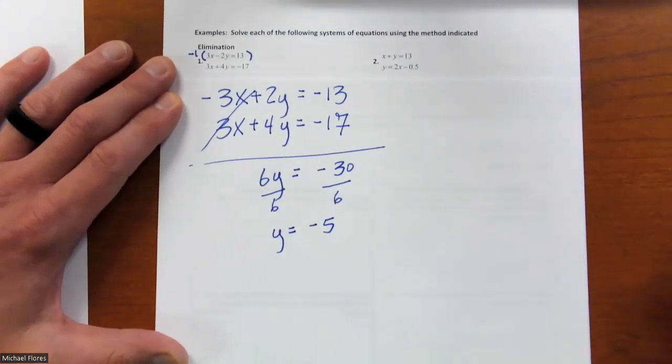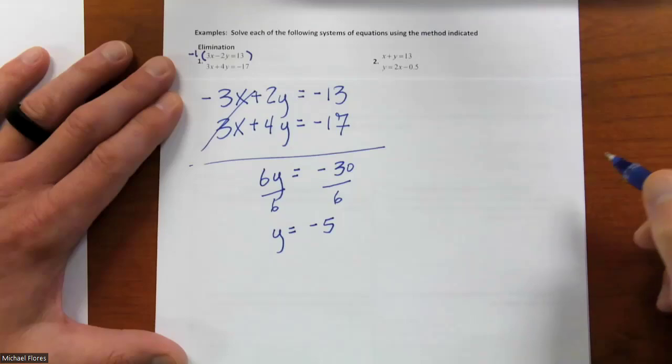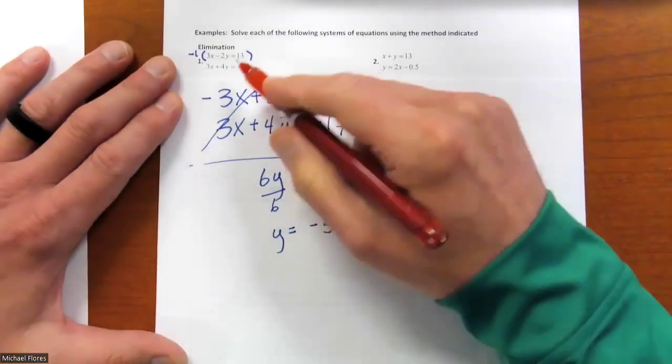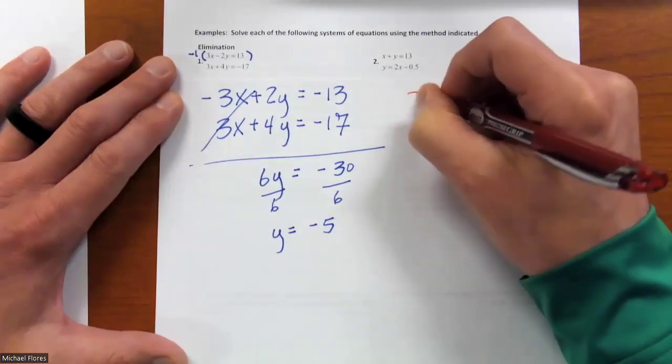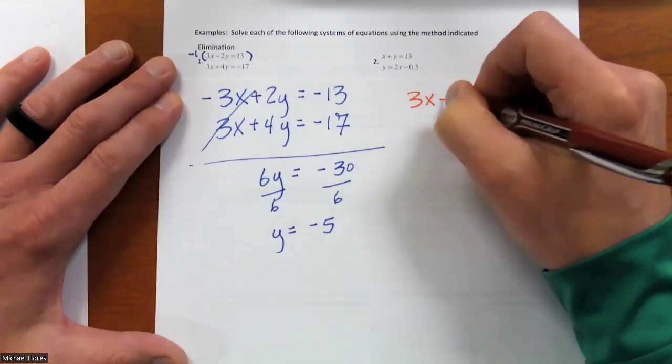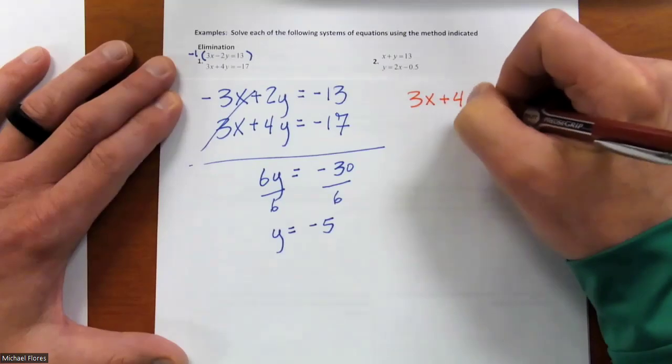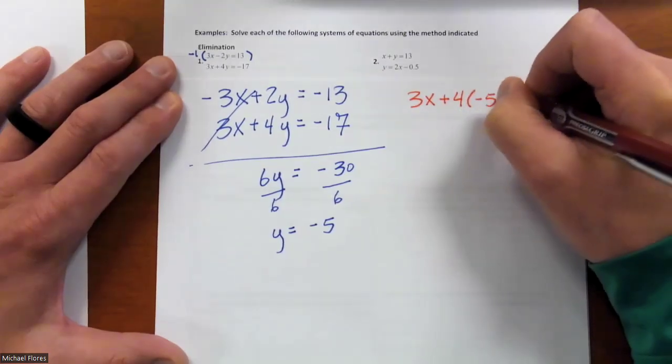y equals negative 5. Now that we know what y is, we can choose any equation we want and substitute. I'm going to use the bottom equation here. 3 times x plus 4 times y, but we know what y is. It's negative 5.